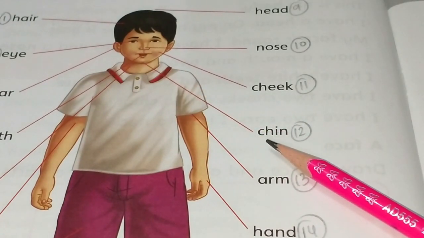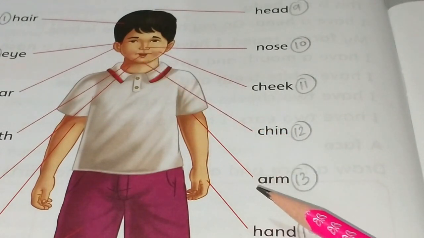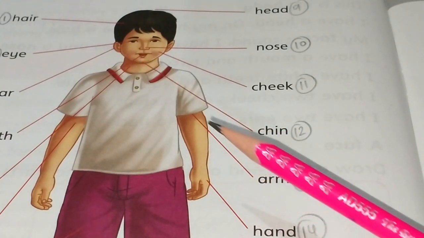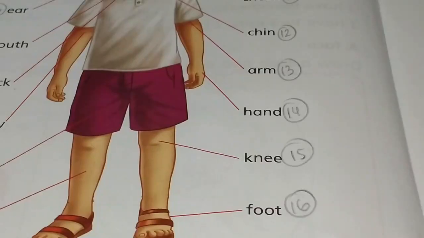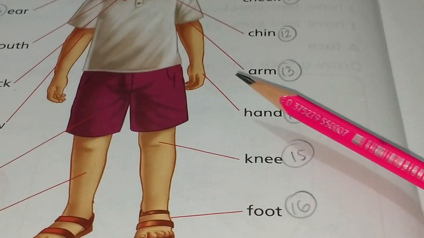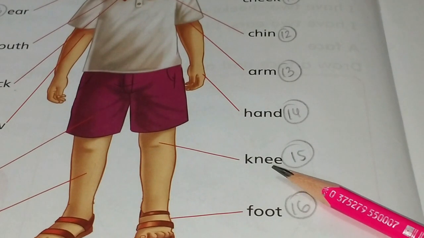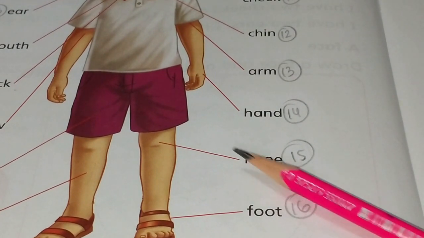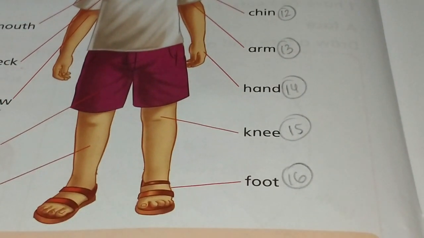Chin, chin. Arm, arm. Hand, hand. Knee, knee. Foot, foot.